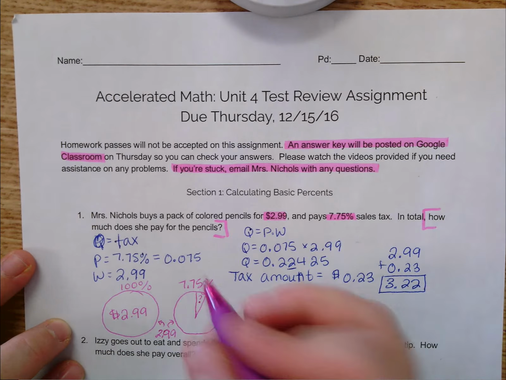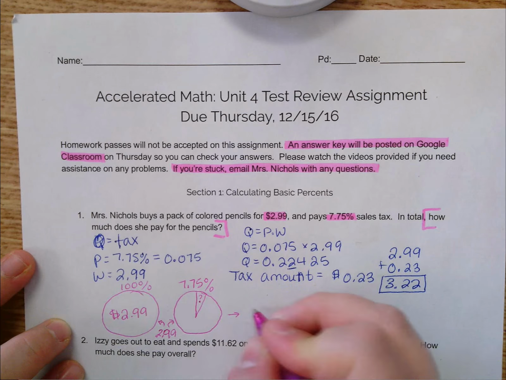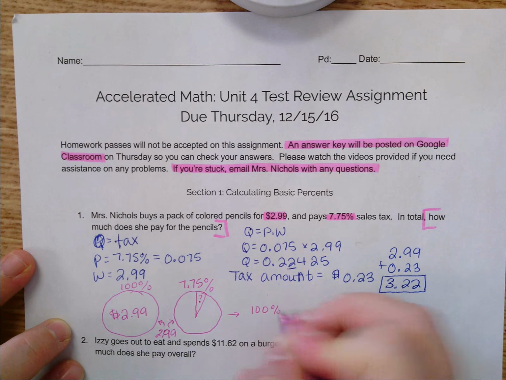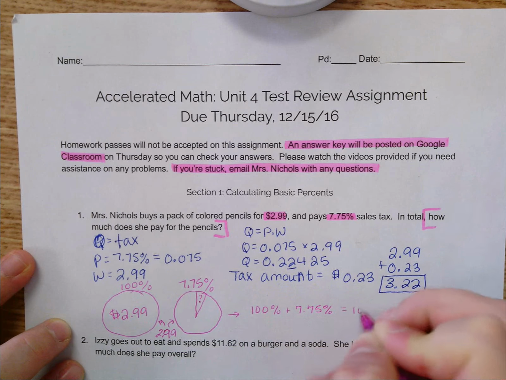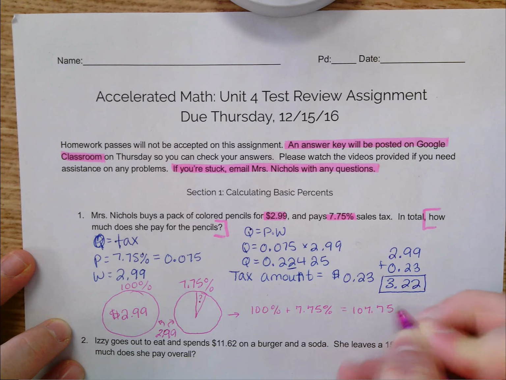So 100% plus 7.75% is going to equal 107.75%.